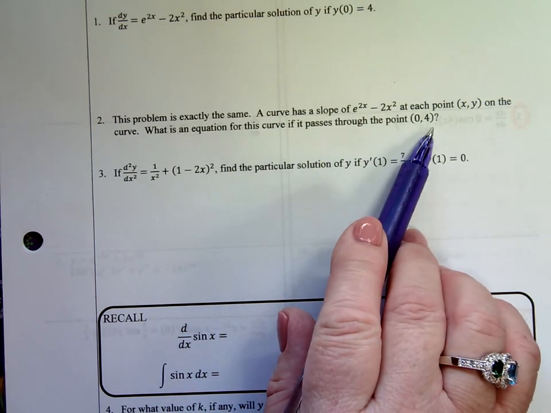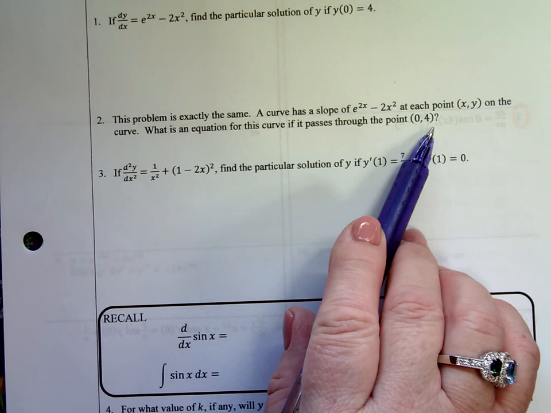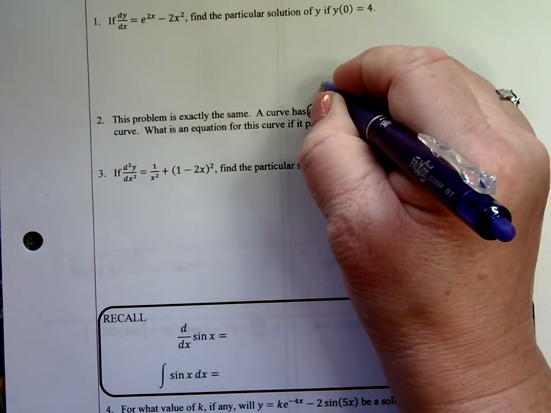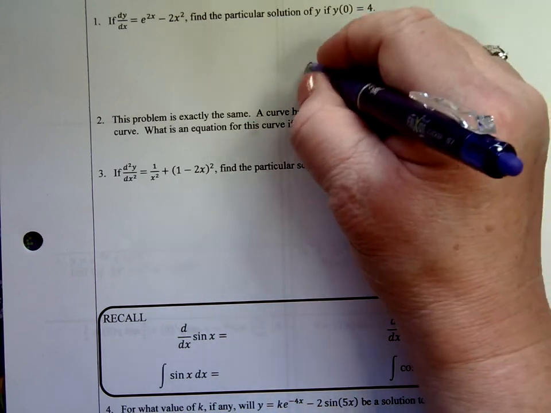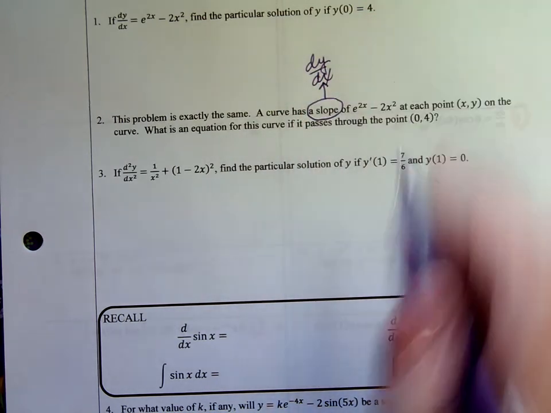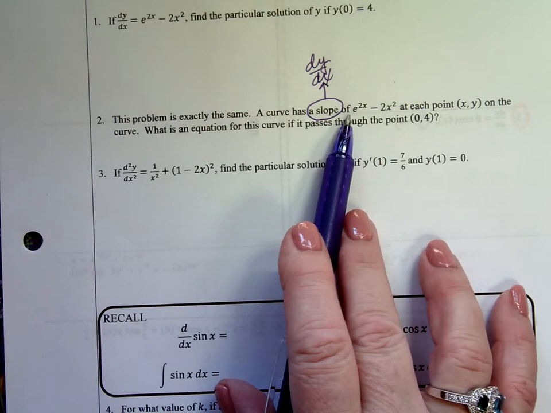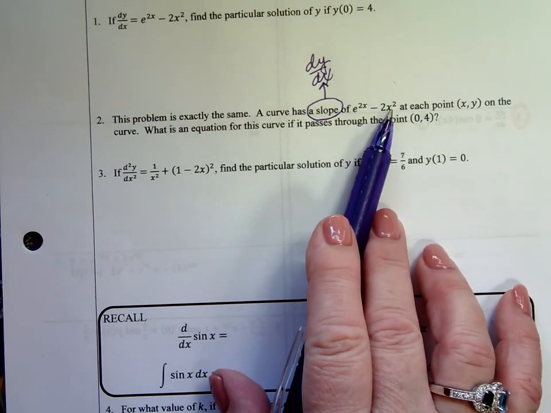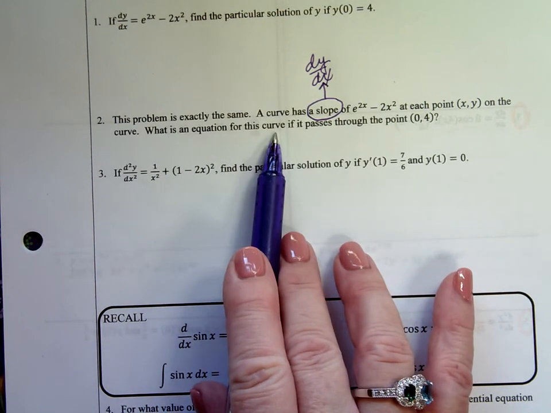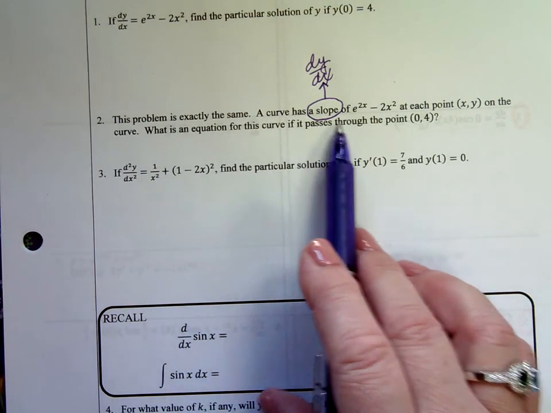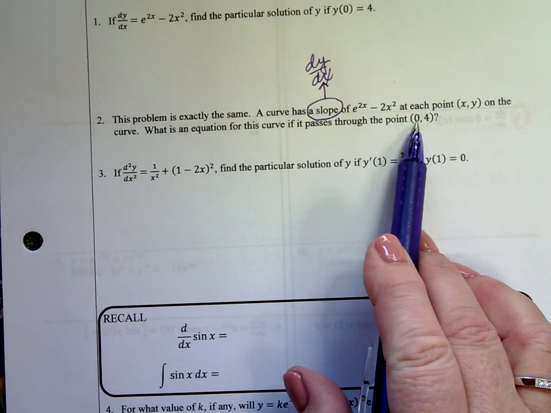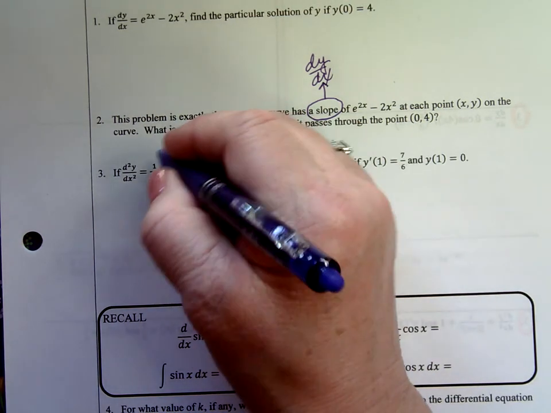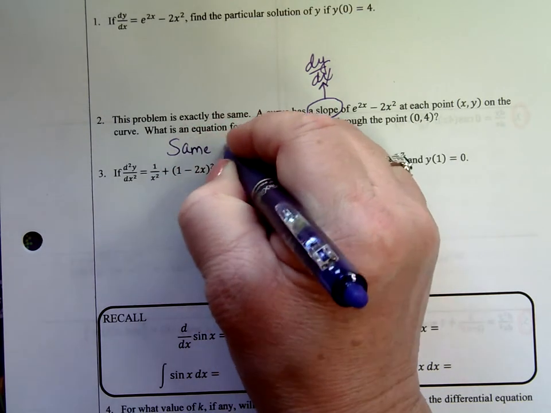Well, guess what? Your work would be totally identical to what we just did. Because what does the word slope actually mean? Slope is your derivative. It's dy over dx, right? So didn't we say dy over dx equals e to the 2x minus 2x squared? And then they said write an equation for the curve, y equals, when it passes through this specific point, 0, 4. So really this is the same exact work that you did in number 1. We're going to say same as number 1.